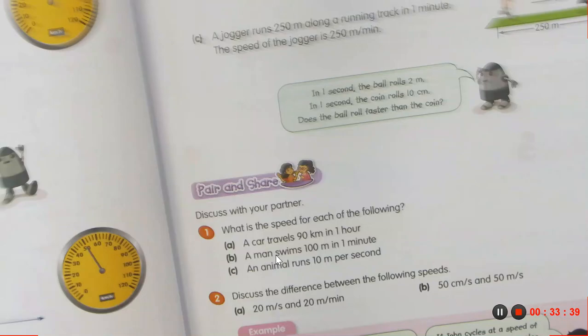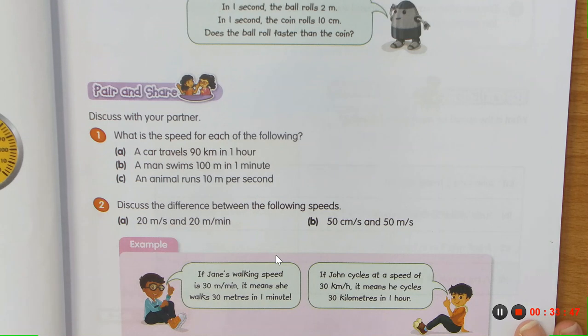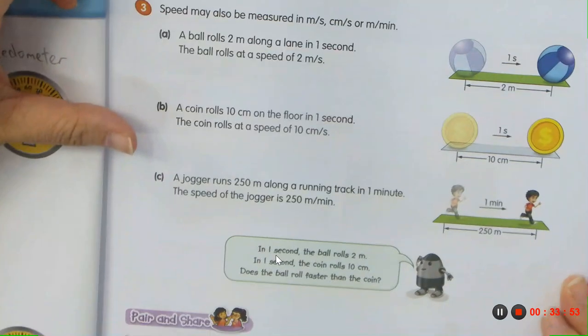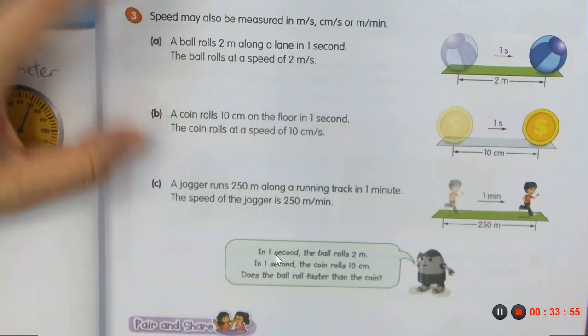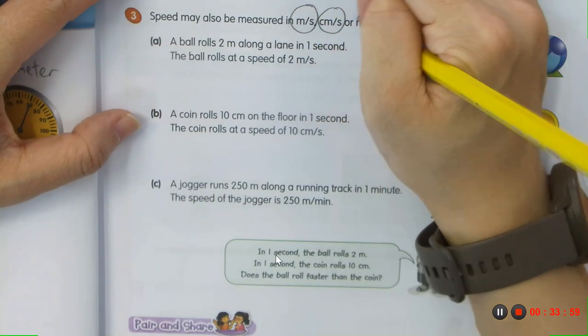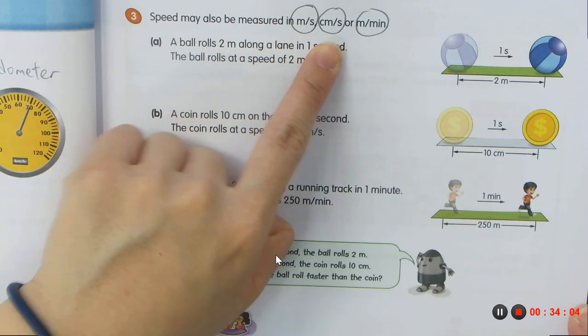Move on to the harder part. This is the first skill that I say we need to be able to deal with, comparing the different units of measurement. So in this case, the 3 different units of measurement introduced right at the top of page 5 can be meter per second, centimeter per second, meter per minute.